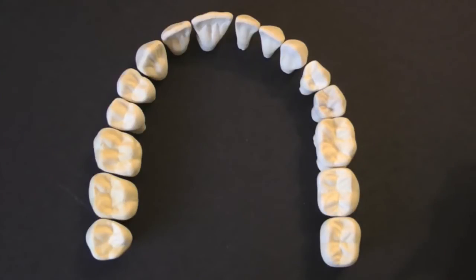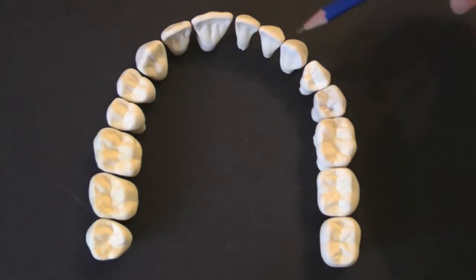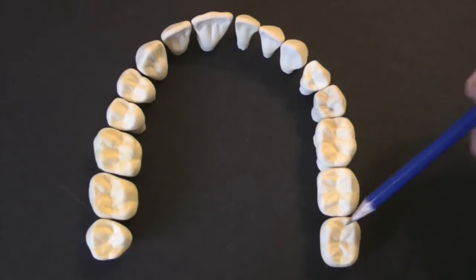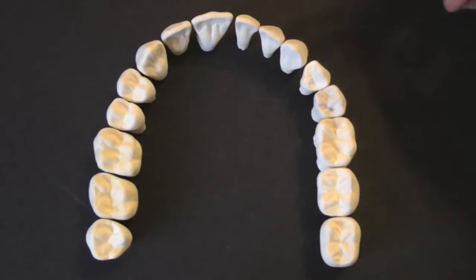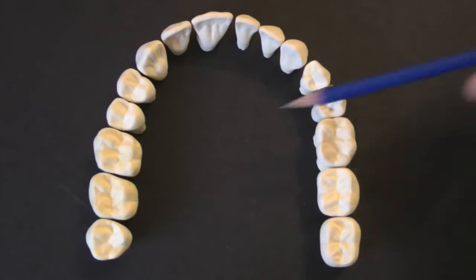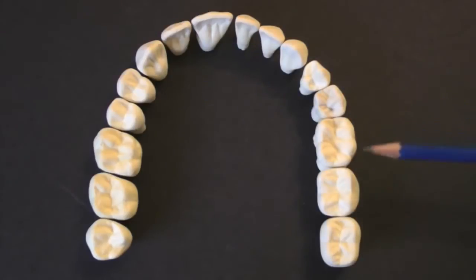I'm going to refer to the teeth by number, 1, 2, 3, 4, 5, 6, 7, 8, but also by name. So 1 and 2 of the upper and lower arches are incisors, the 3s are the canines, the 4s and 5s are premolars, and the 6, 7 and 8 are molars.